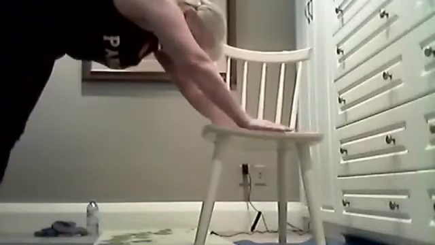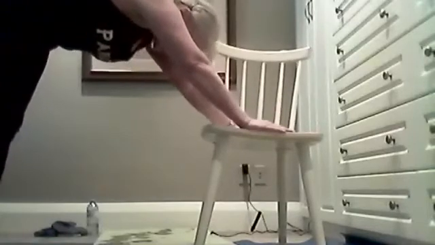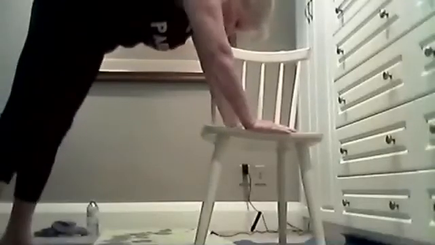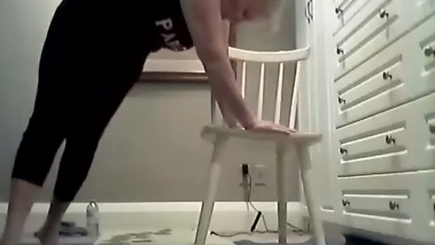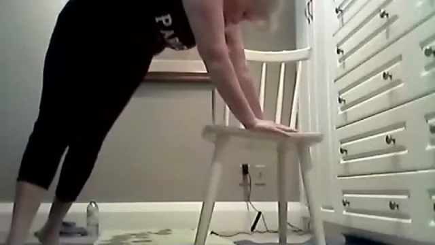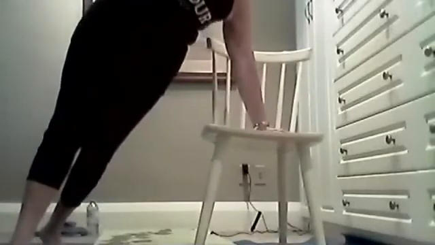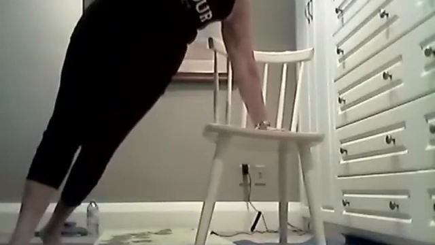This time, you're coming up onto your toes. Come forward into plank. Then open the legs about the width of your hips. Then rotate your toes so they're facing the front of your mat. Right hand on the center of your chair. And then extend the left arm straight up to the ceiling. Hold it here.